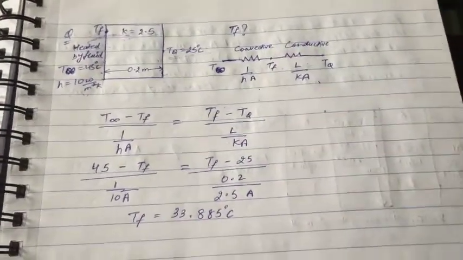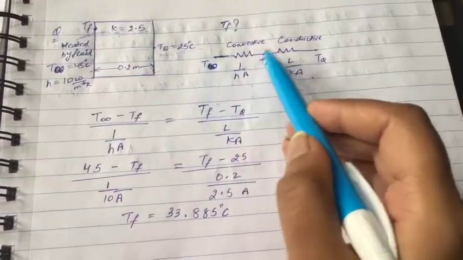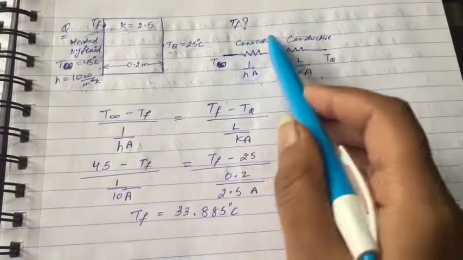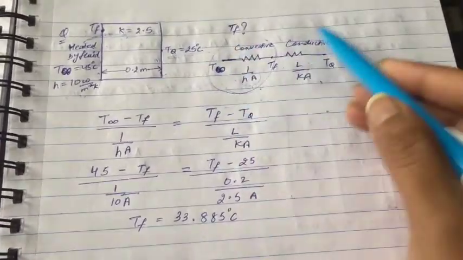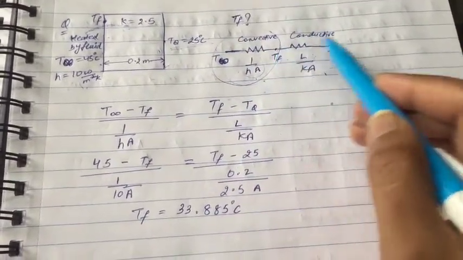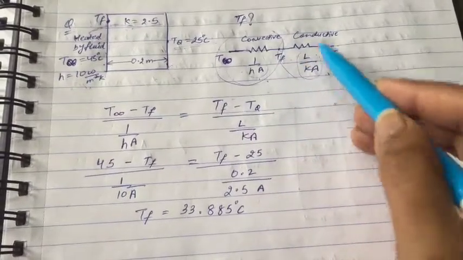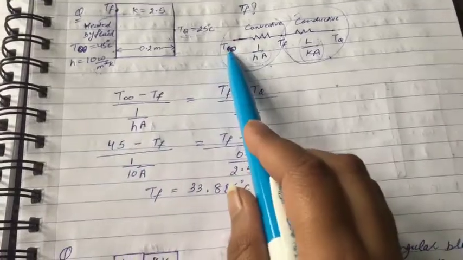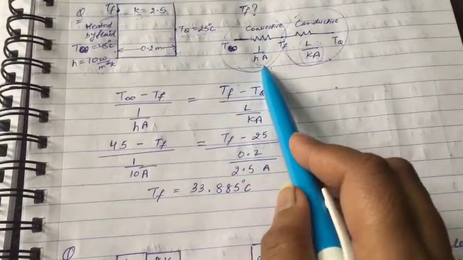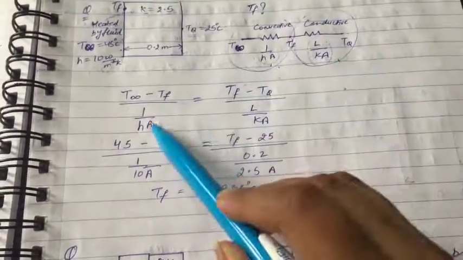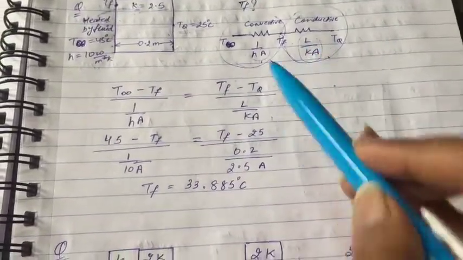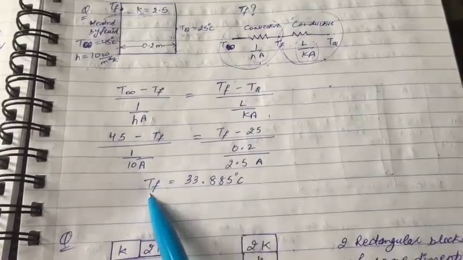Now the temperature difference by resistance for this portion would be equal to the temperature difference upon resistance for the other part. So T infinity minus Tf upon the resistance between them would be equal to Tf minus 25 upon the resistance between them. So putting in the values, we can calculate our Tf.